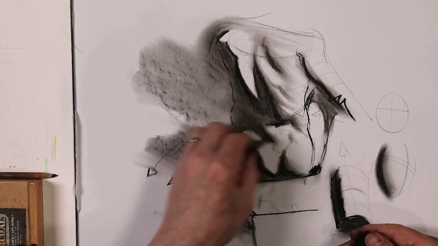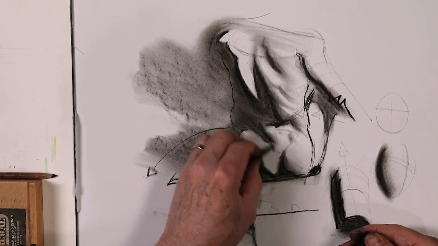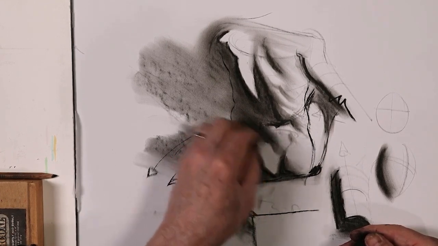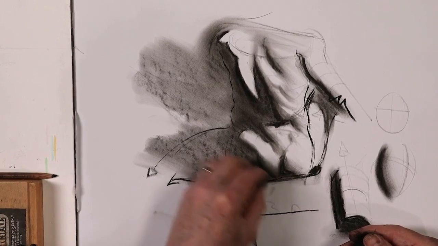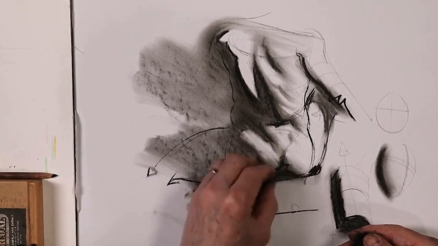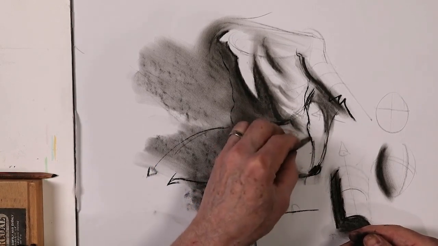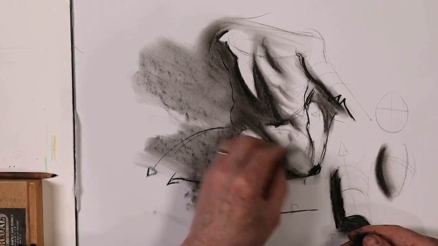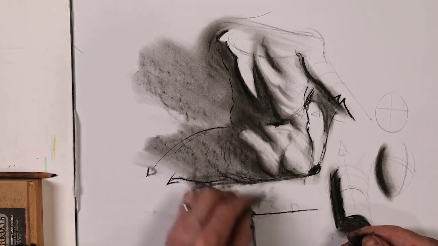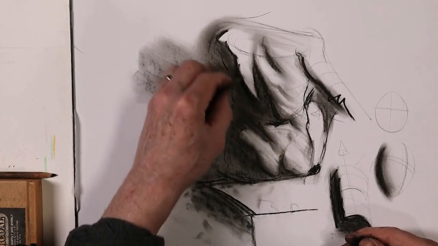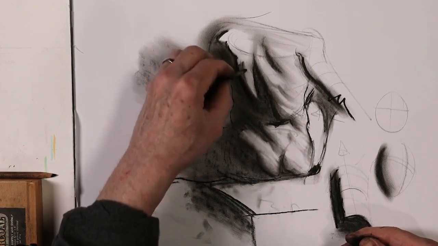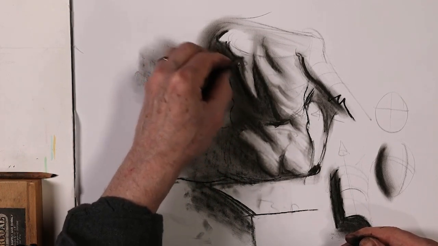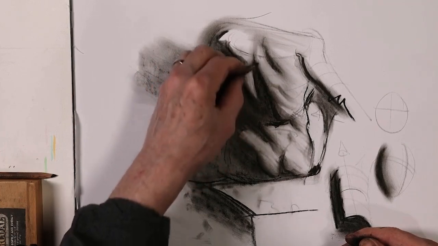The sacrum. Gluteus medius. And the gluteus maximus. Trapezius and the erector muscles.